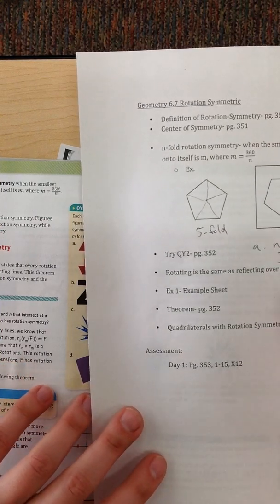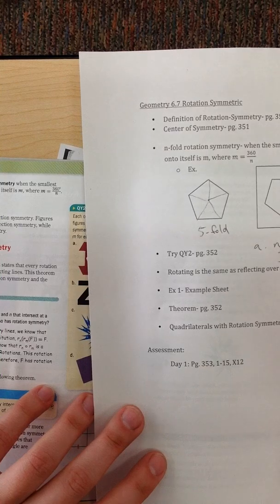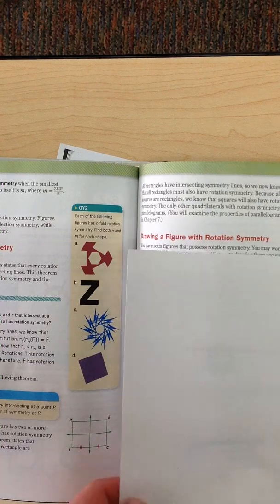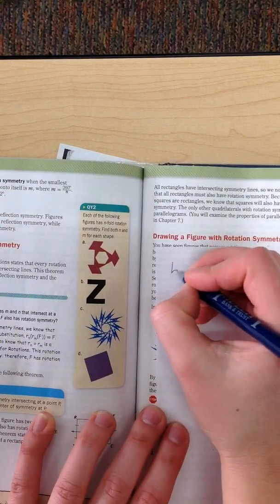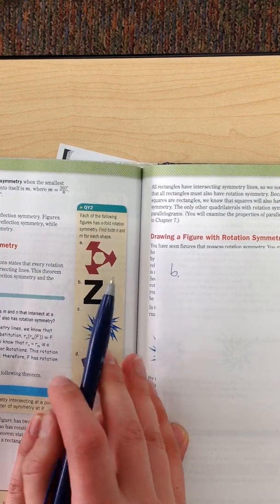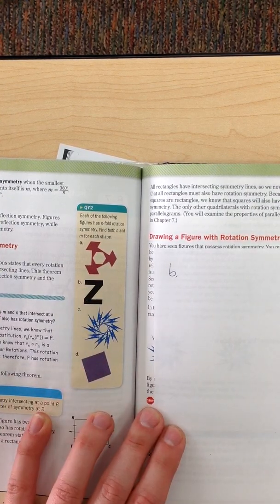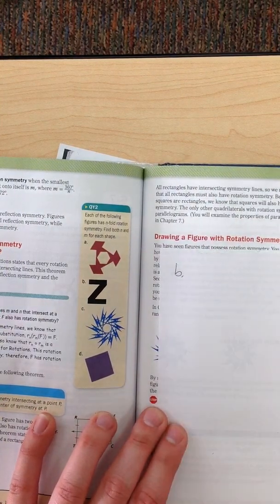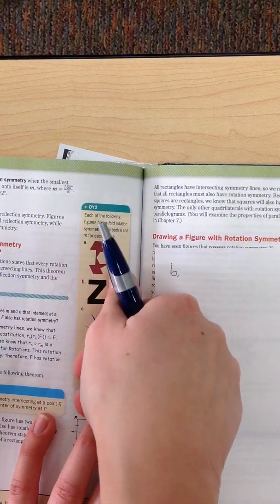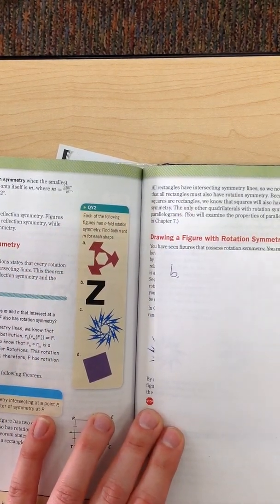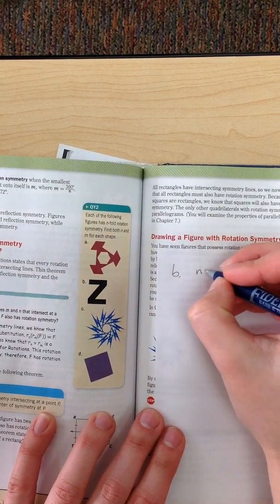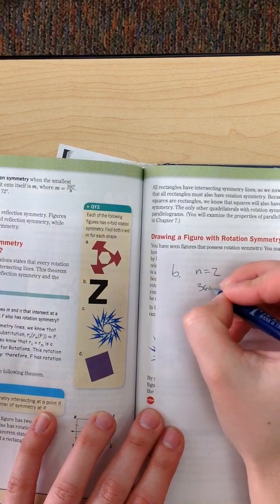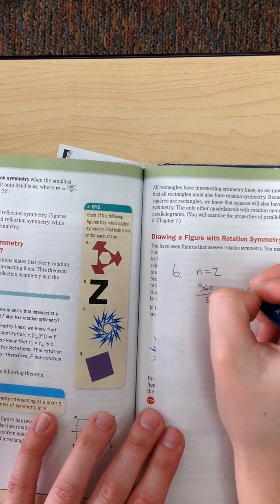Okay, so you do that with the next shape as well. For B, this is going to be 2-fold. If I took the Z, it's kind of like a playing card. Playing cards are 2-fold. If I turned it completely upside down, it would be exactly the same. Same works for the Z. If I turn it exactly upside down, that would be the same Z-looking shape. So my N here is 2, and to find my degree amount, I would take 360 and divide it by 2, which is 180.